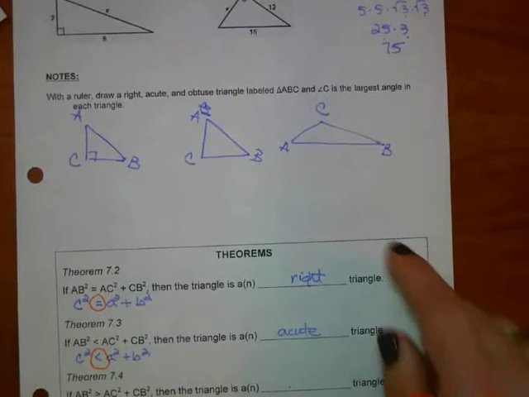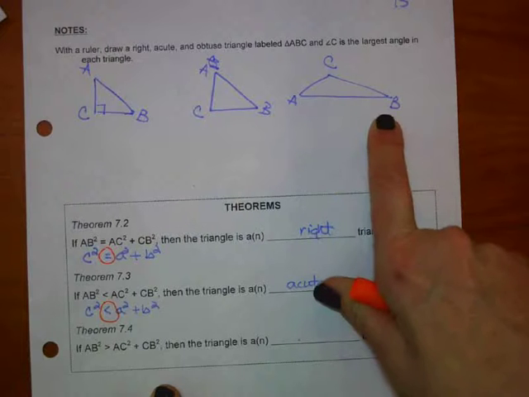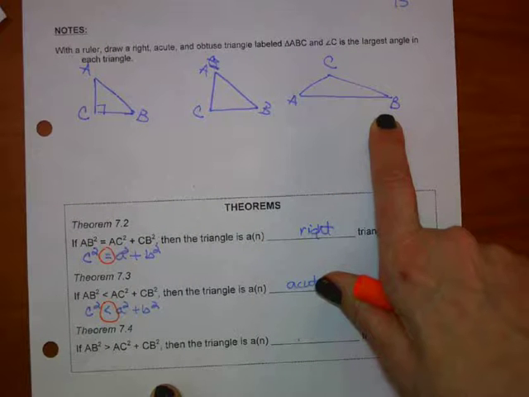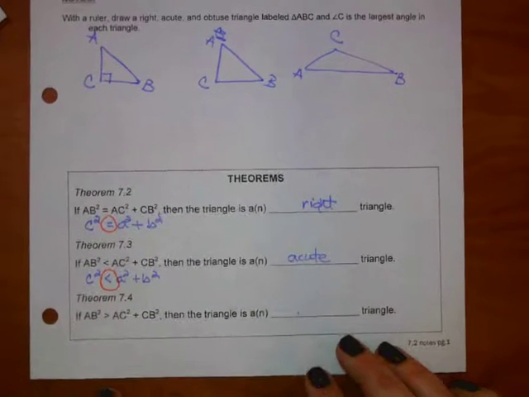Then look at this picture. Here's the relevance, I guess. It says if AB squared, the longest side here, is greater than those two squared added together, then it's going to be a what?